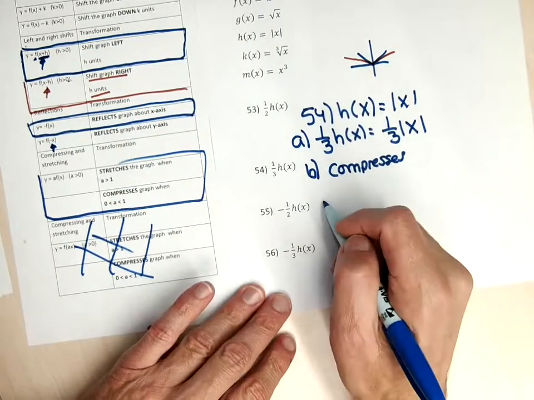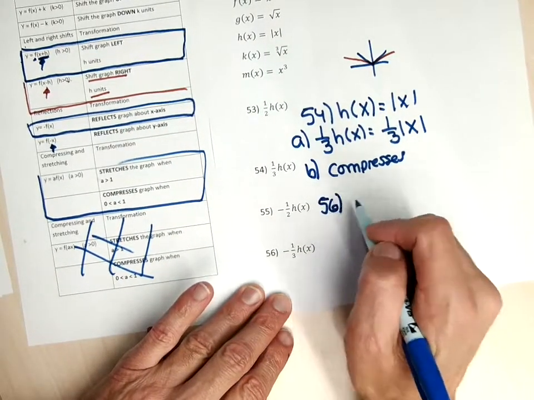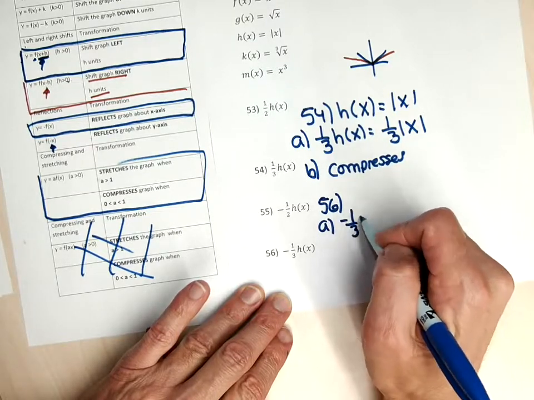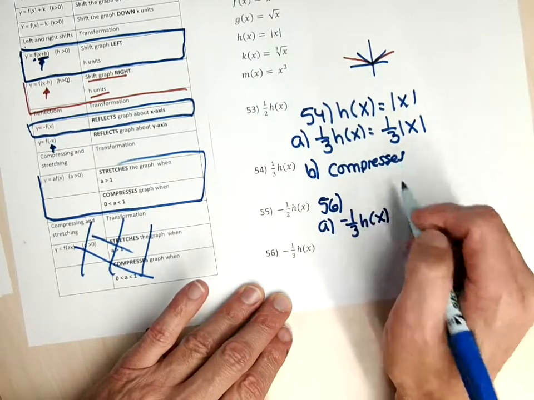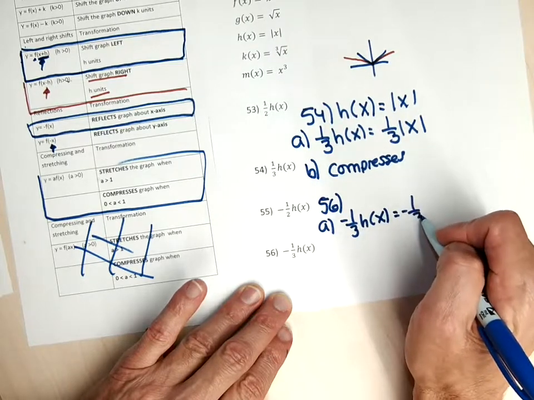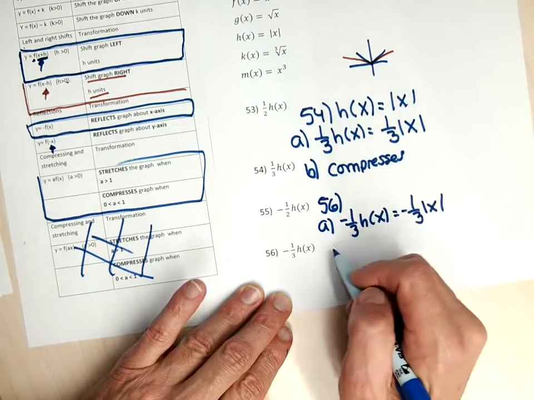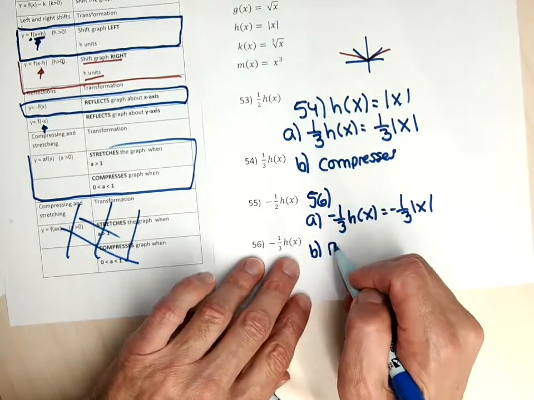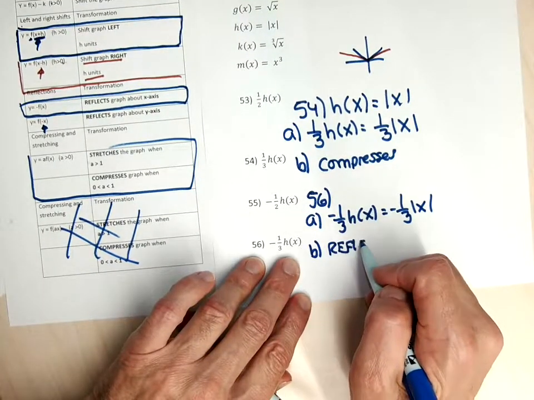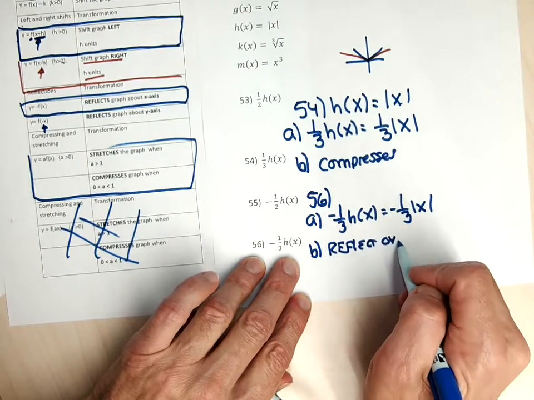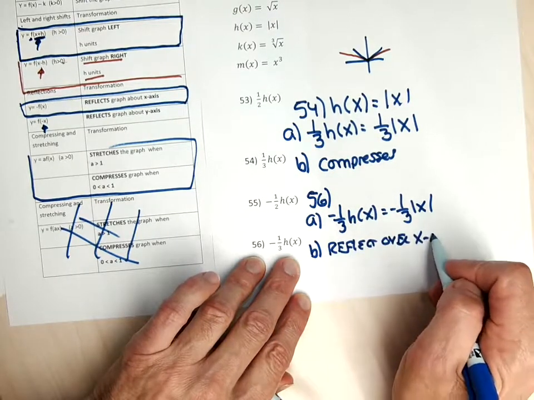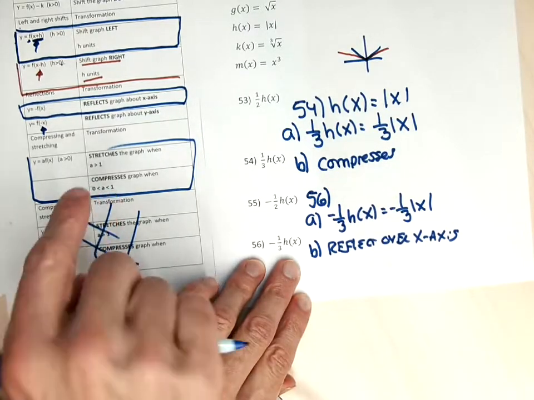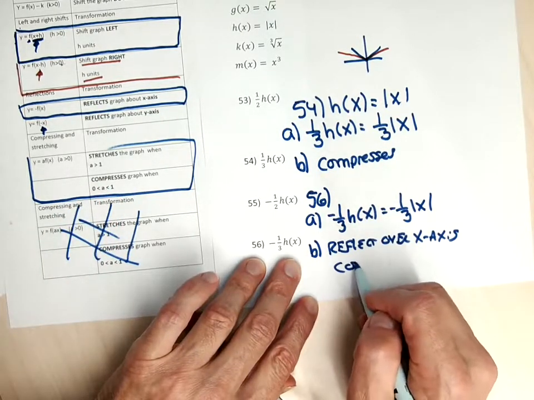For 56, it's calling out the same function. Part A wants me to find negative 1/3 of x, h of x. So I'm just going to put that negative 1/3 in front of the absolute value. To describe what it does, the negative reflects it over the x-axis. And the 1/3, because it's a number between 0 and 1, makes it wider, and we usually say it compresses.